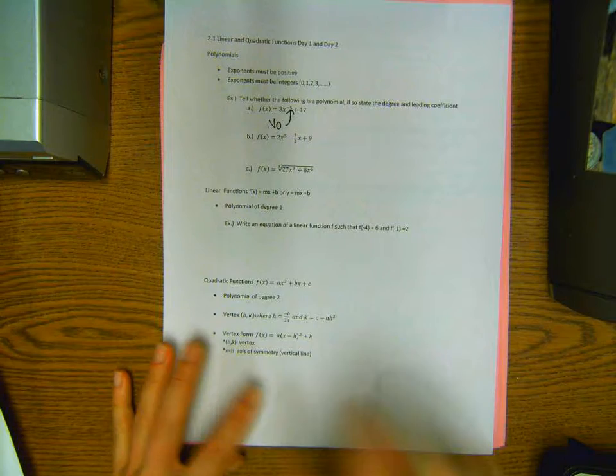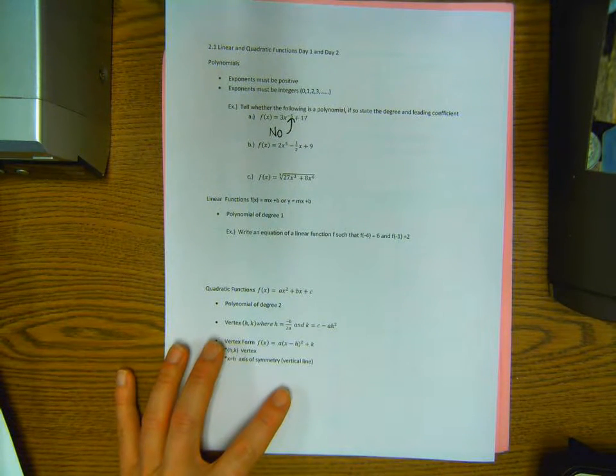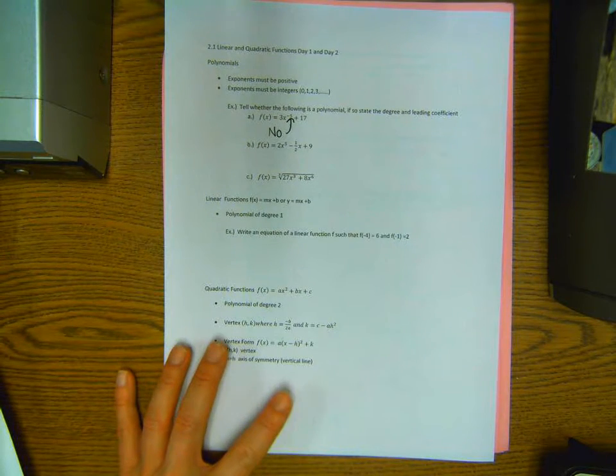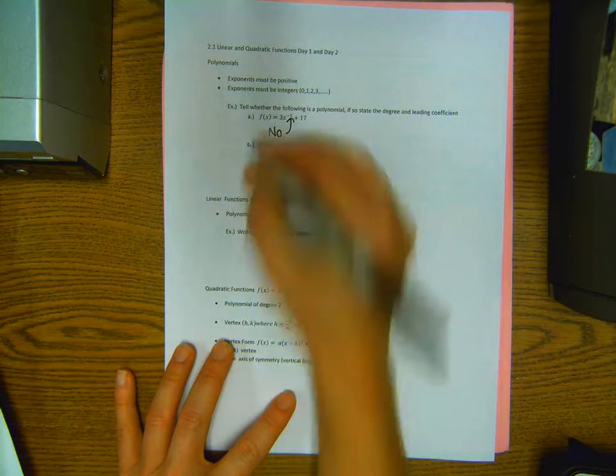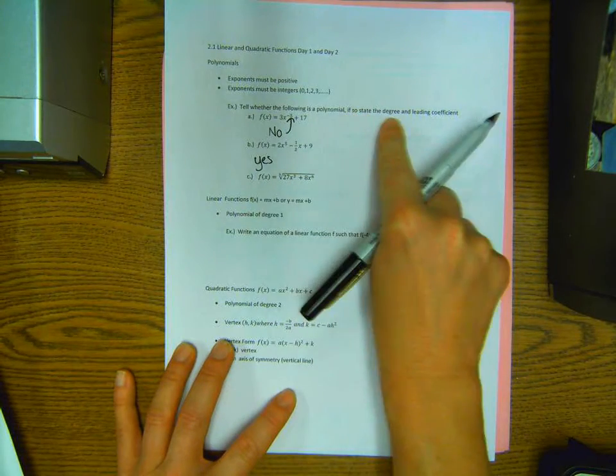How about this one? B. Yeah. Now, what is this business? I said, if so, state the degree and leading coefficient.